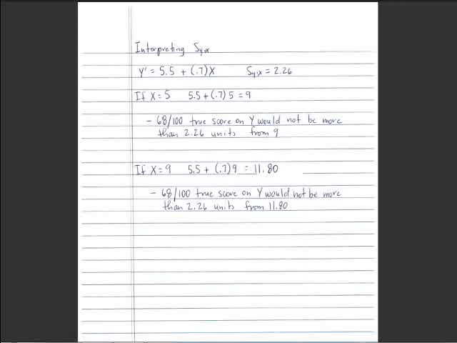So there is our interpretation of sy.x for y prime equals 9. 68 times out of 100, the person's true score on y would not be more than 2.26 units from 9, from that predicted score. For x equal 9, predicted y is 11.8. So the interpretation is that 68 times out of 100, the true score on y would not be more than 2.26 units from 11.8.